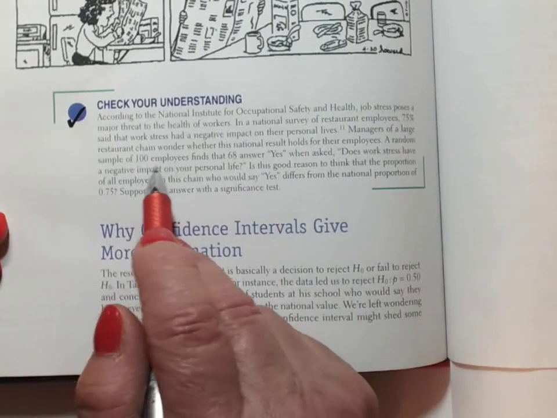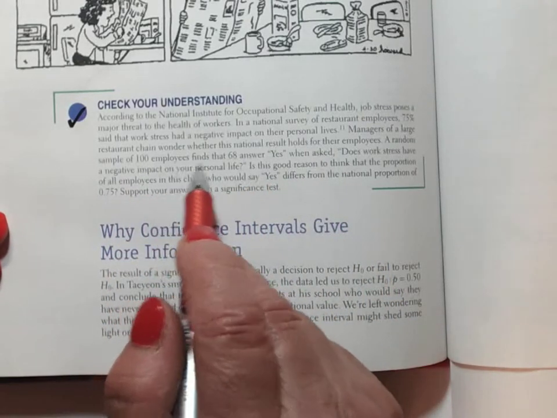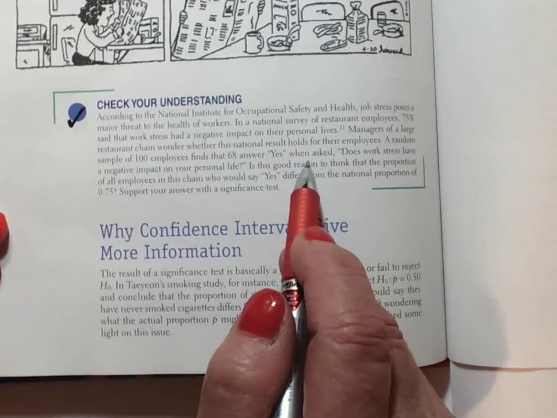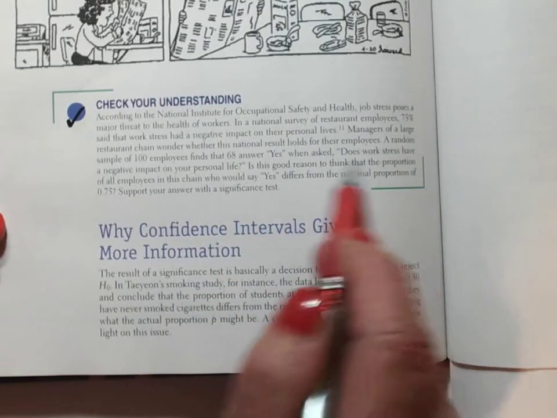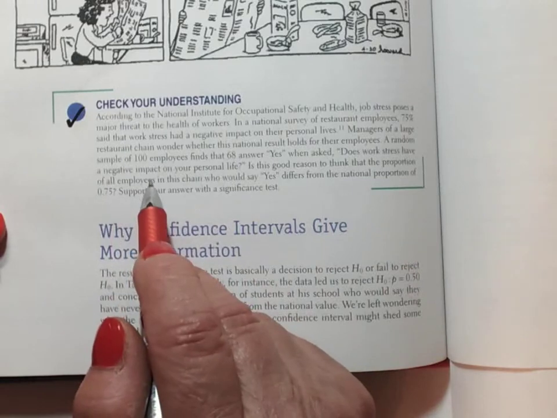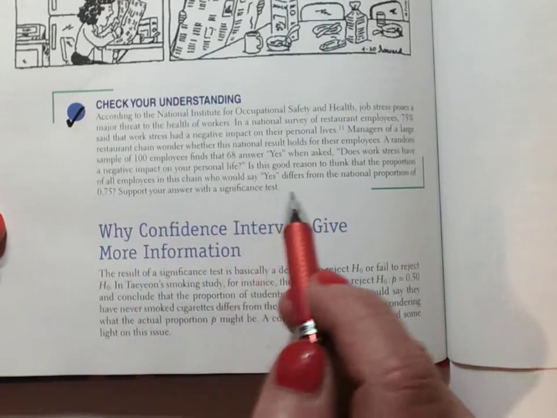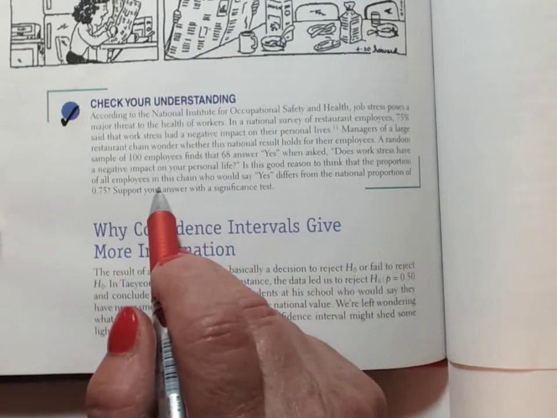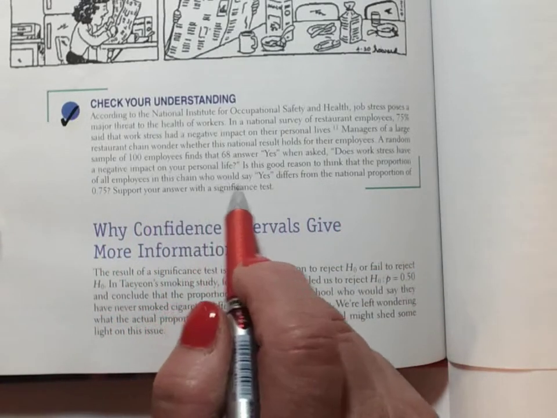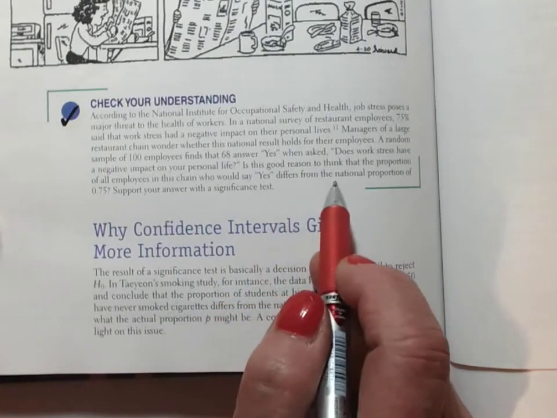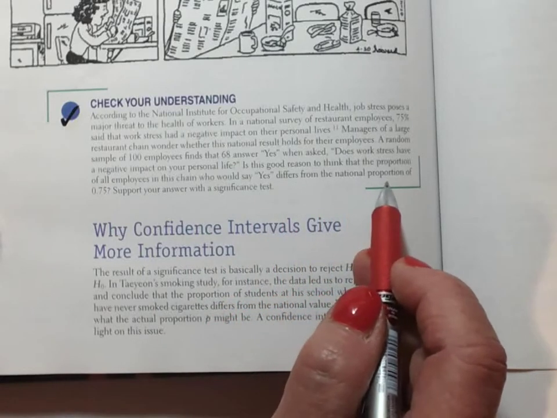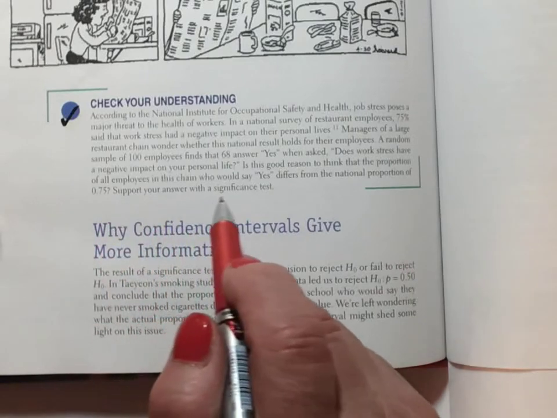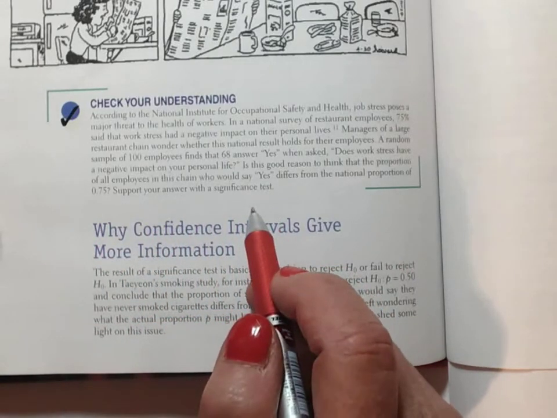A random sample of 100 employees finds that 68 answered yes when asked, does work stress have a negative impact on your personal life? Is this a good reason to think that the proportion of all employees in the chain who would say yes differs from the national proportion of 0.75? Support your answer with a significance test.